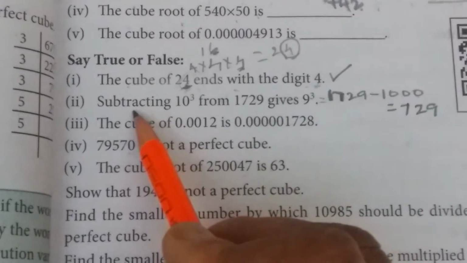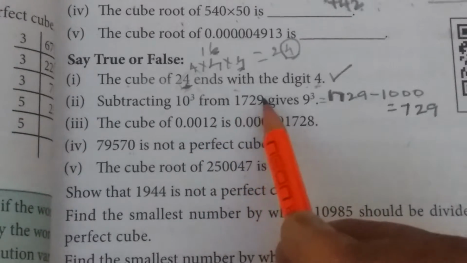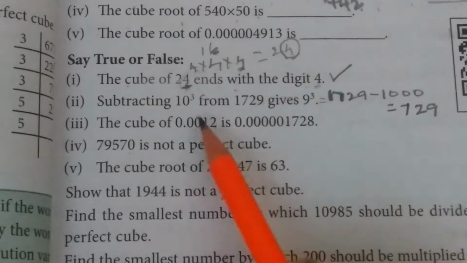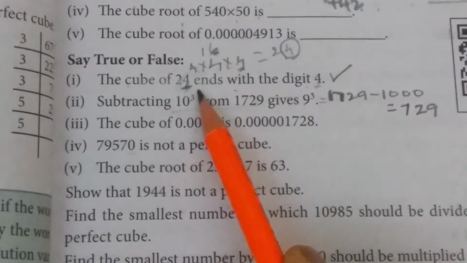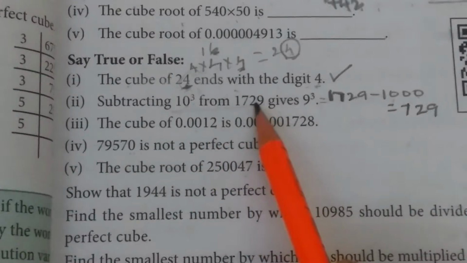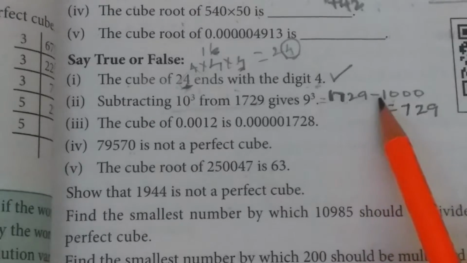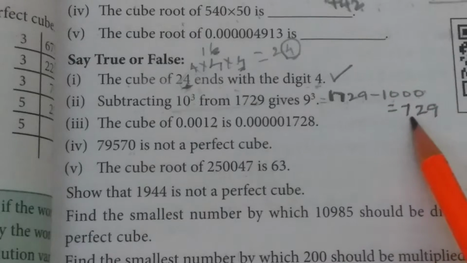Second one: subtracting 10 cube from 1729 gives 9 cube. Let us not bother about the answer. First, let us do this sum and check what answer we are getting. Subtracting 10 cube. What is 10 cube? 10 into 10 into 10, that is 1000. We are subtracting 1000 from which number? Whatever number comes after the word from, that should be written first. So from 1729, subtract 10 cube, which is 1000. When you subtract, we get 729.